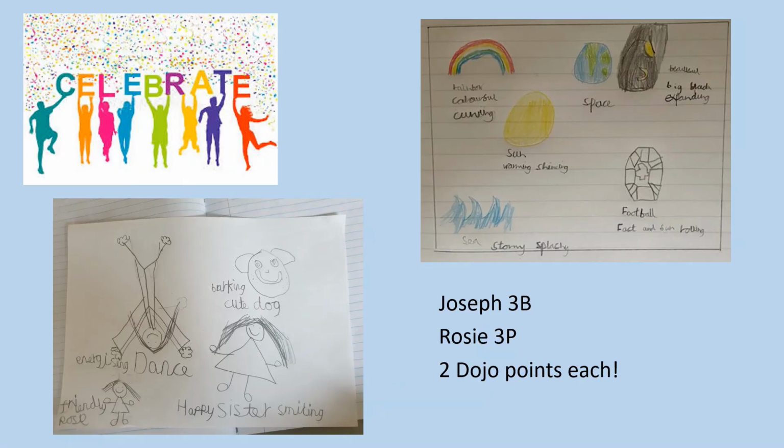Now we've come to the end of today's lesson. I thought it would be a great opportunity to look at some of the magic boxes that you created. Well done to Joseph in 3B. You've been really creative with the verbs that you've chosen to use. And well done to Rosie in 3P. I love that your dancer is upside down. Energising is a great adjective too.